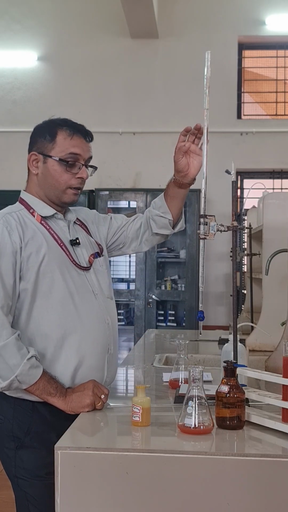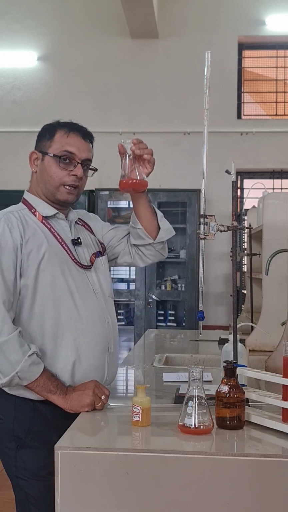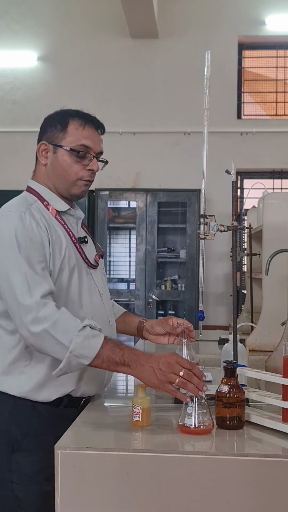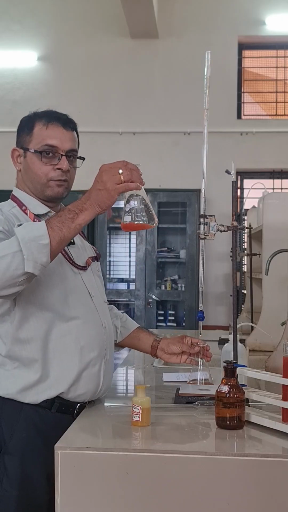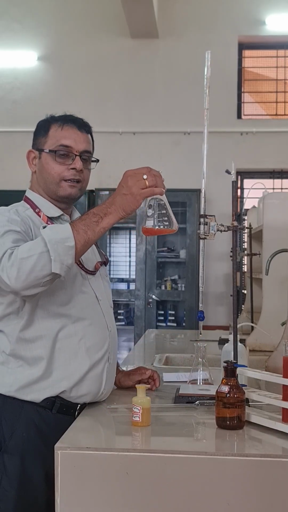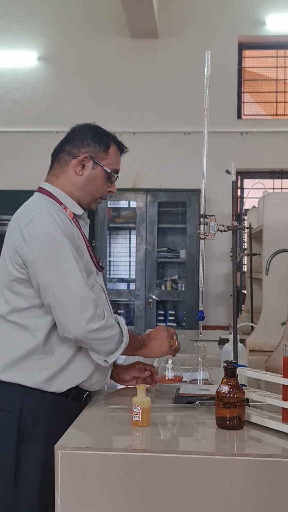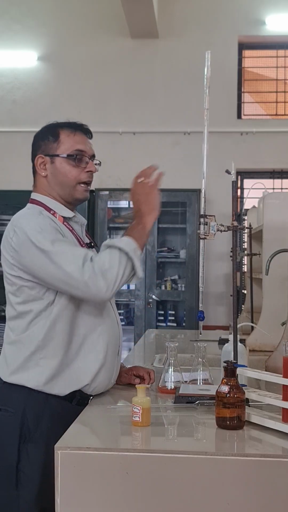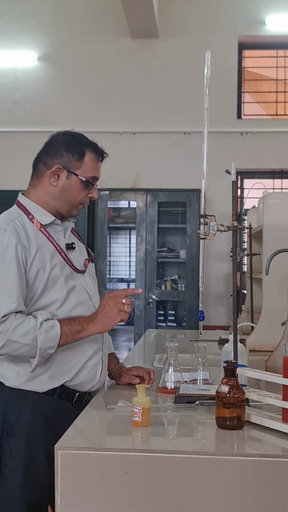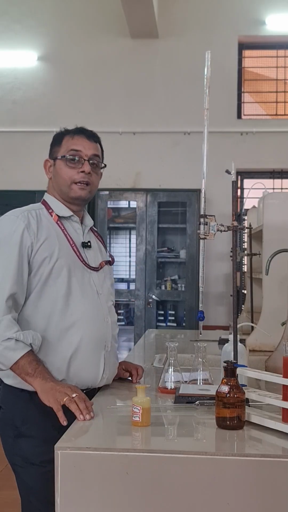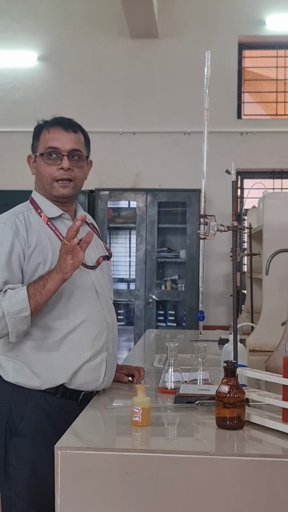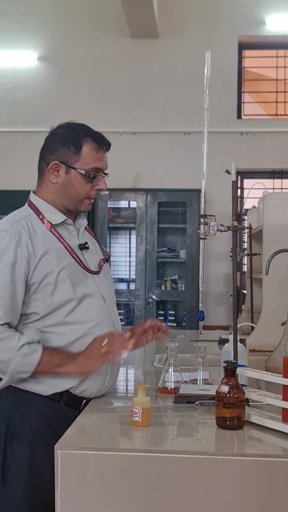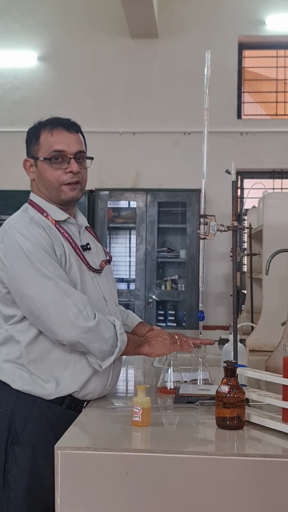V1 was the amount of AgNO3 consumed for the sample. V2 is the amount of AgNO3 consumed for the blank, that is for the distilled water, right? V1 and V2. So the formula is V1 minus V2 into 35.45 into 1000 divided by the ml of sample which I have taken. Now I have taken 25 ml in both.